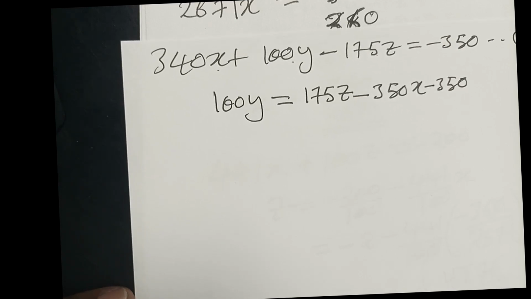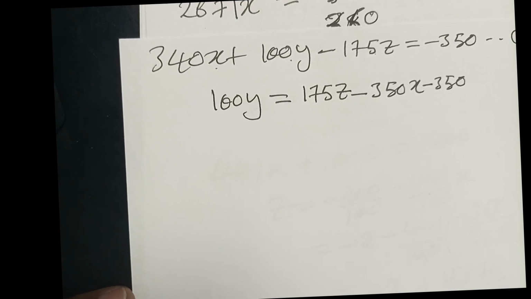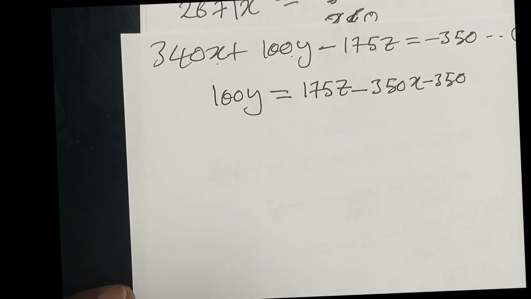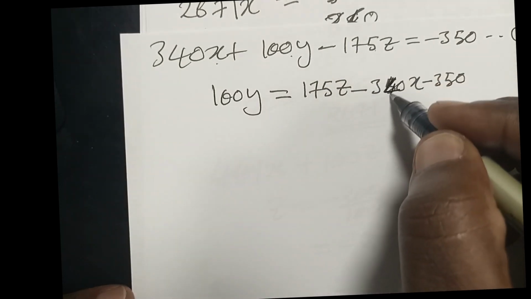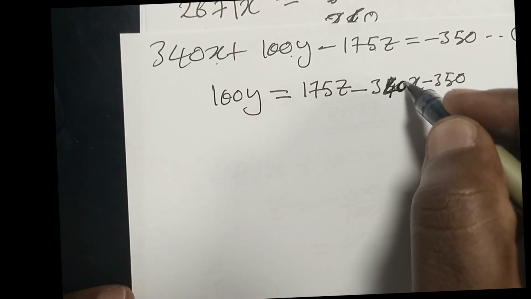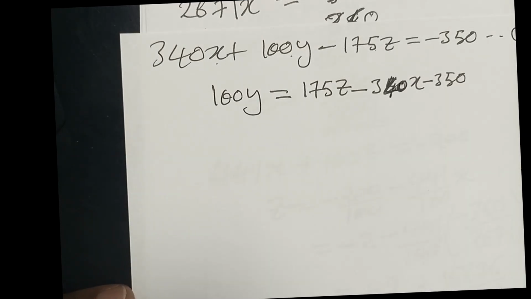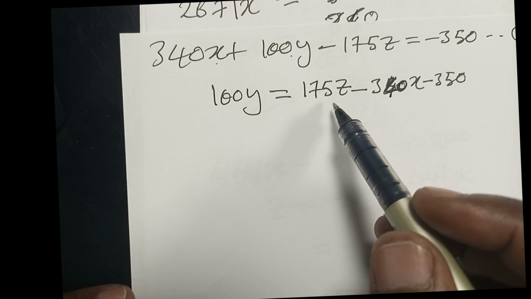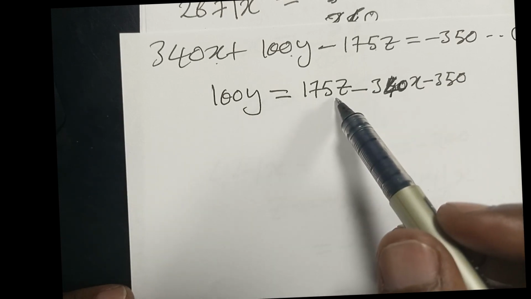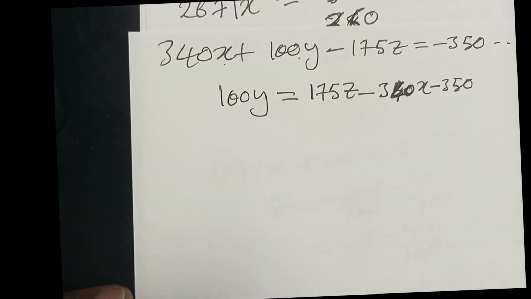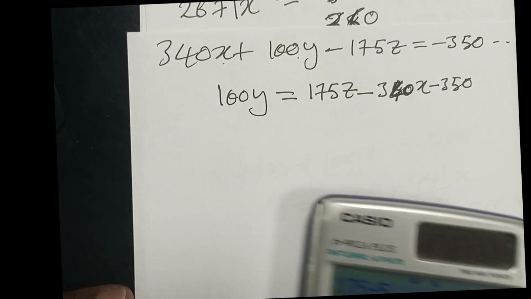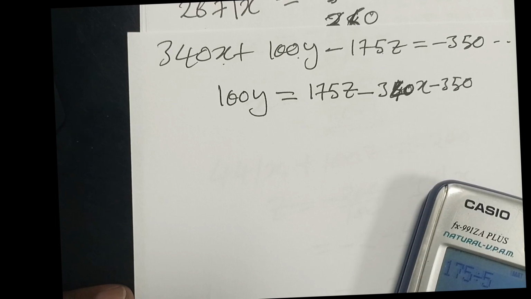So from here we can divide through. We can simplify this. This is 340, 150, 340. We can try to divide through by 5. 175 divided by 5, 340 divided by 5.